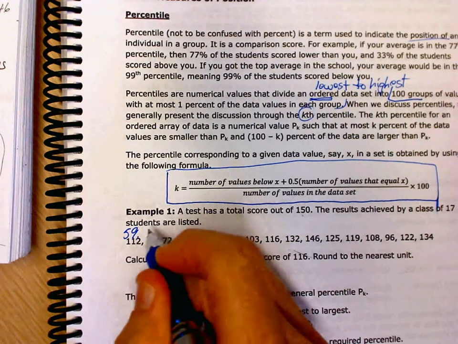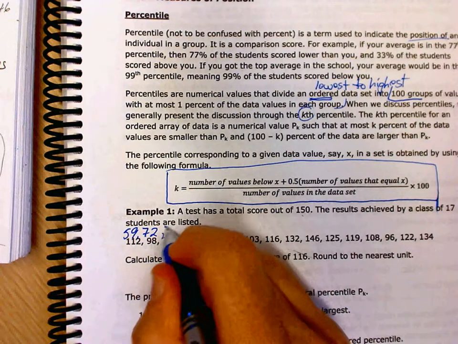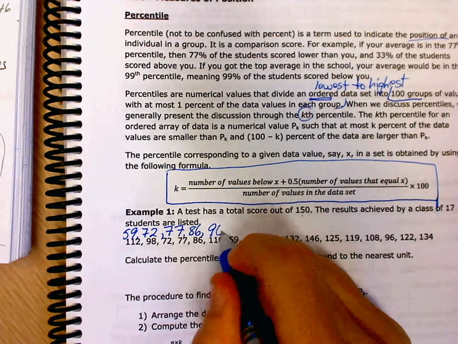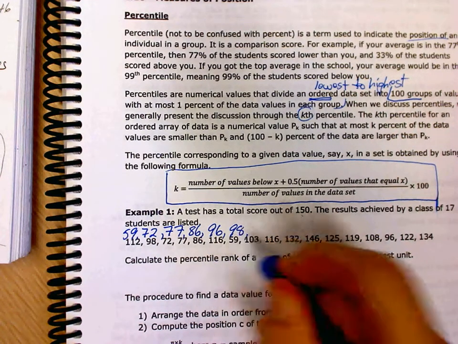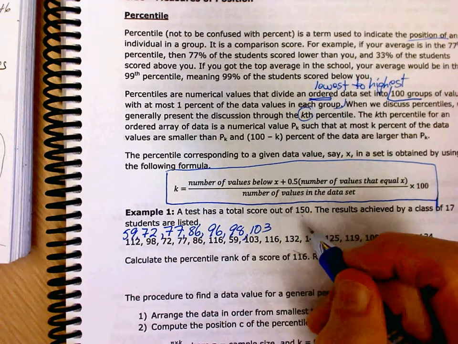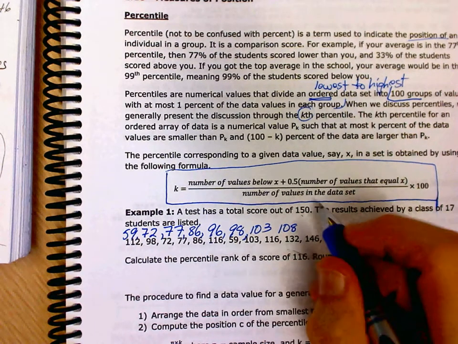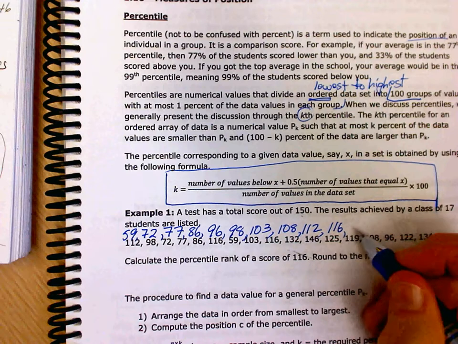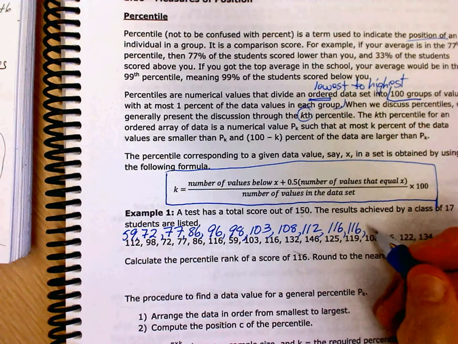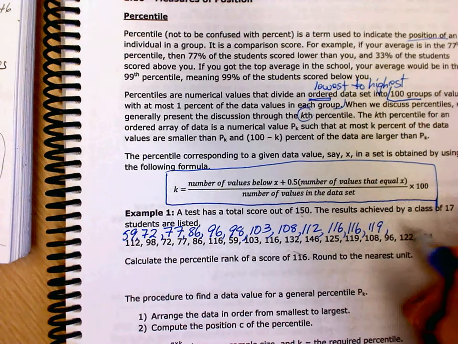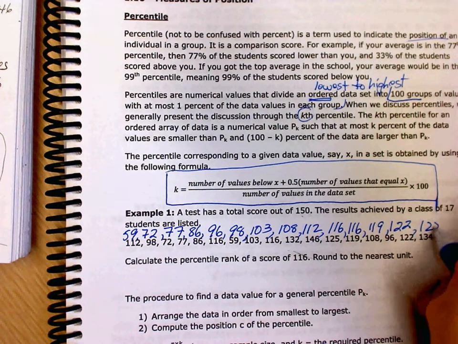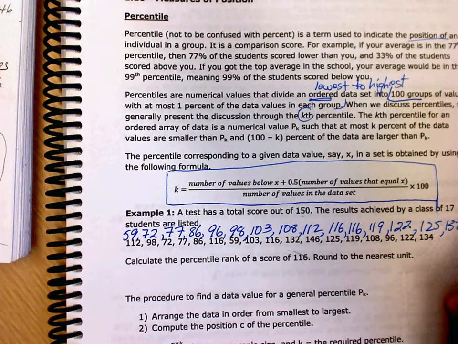59, 72, 77, 86, 96, 98, 103, 108, 112, 116, 116, 119, 122, 125, 132, 134, 146.